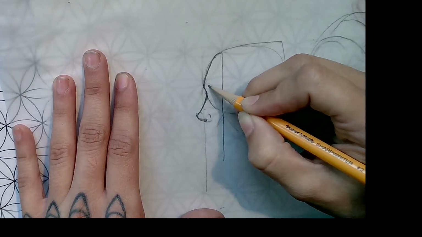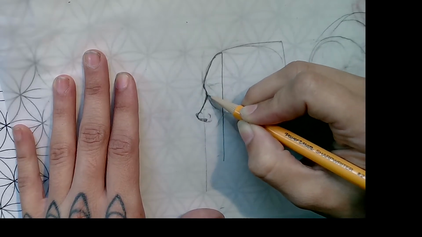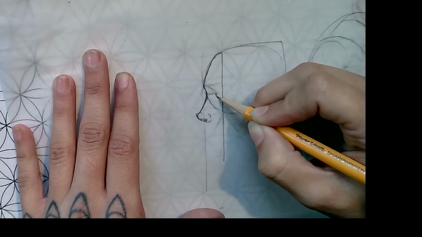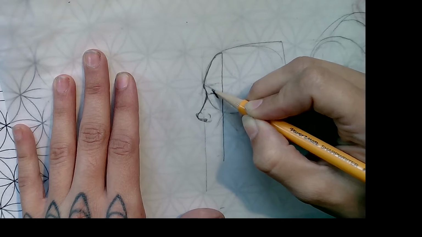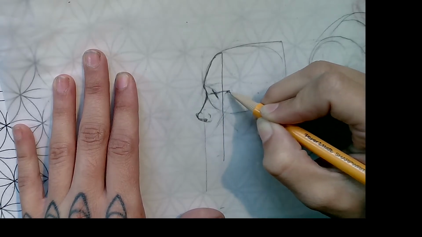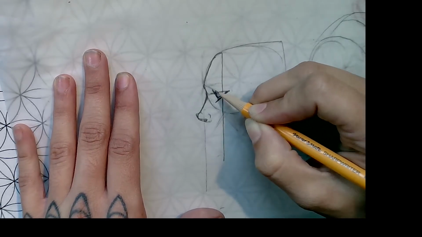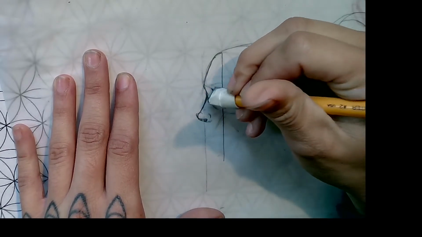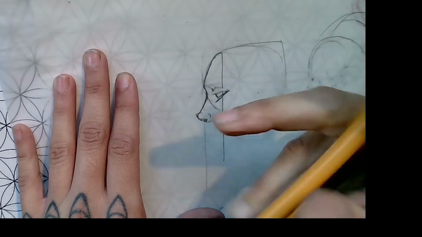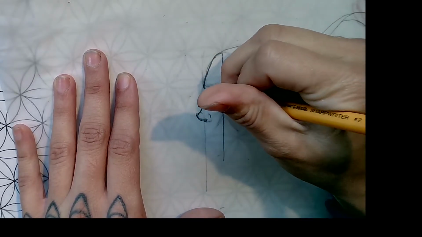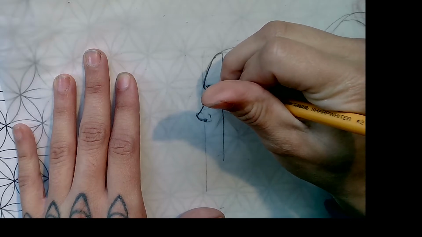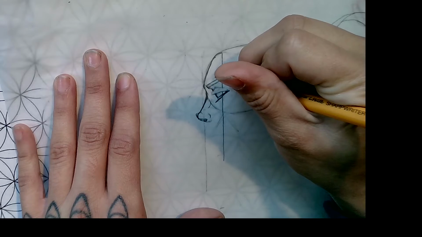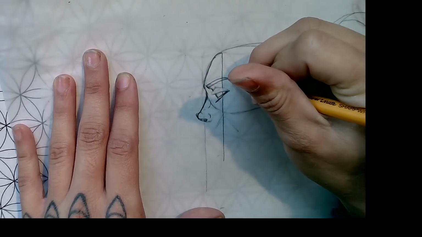Having the brow bone helps me point out where the eye might be. We'll just have it kind of pointing down. Not necessarily sad, but not super stoked either. Kind of flat, not much happening with the brow, a curve but sharp angles.